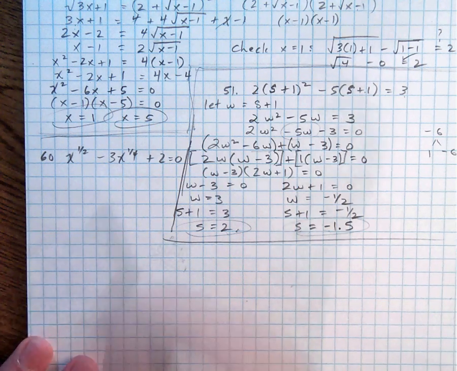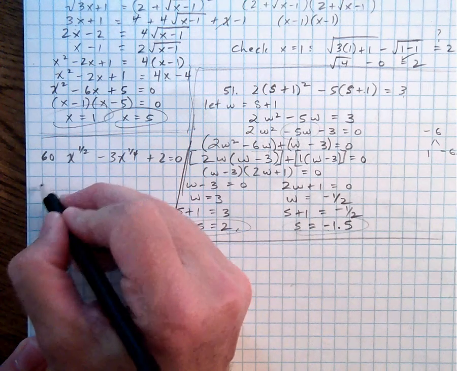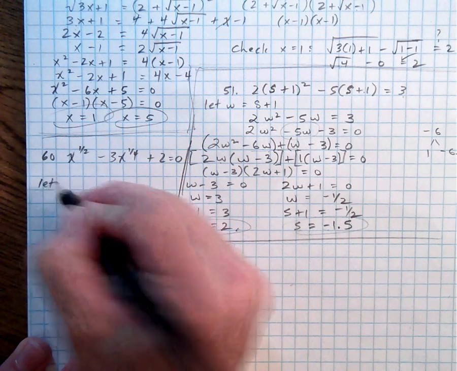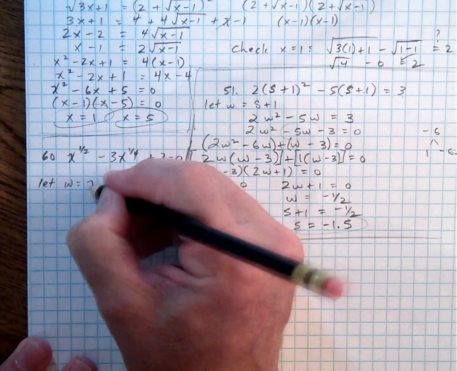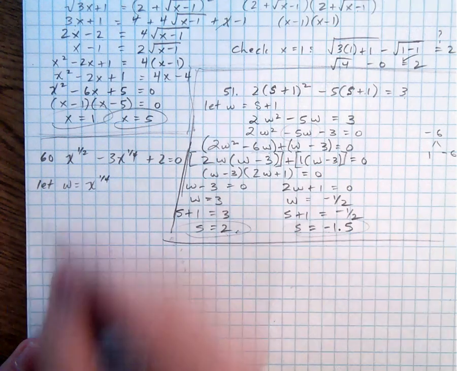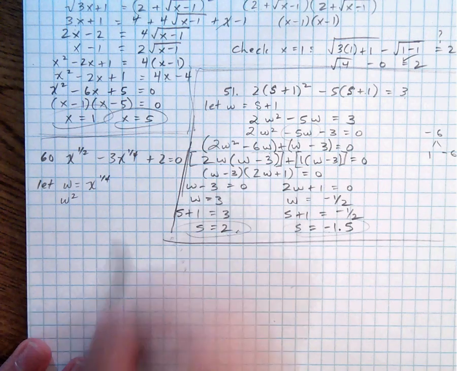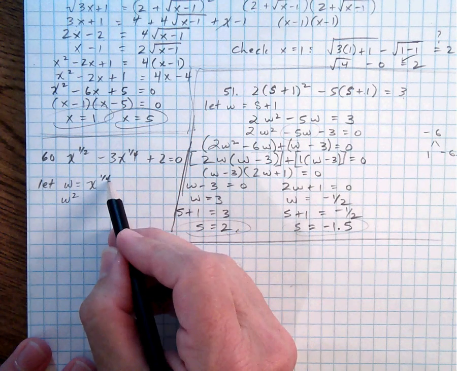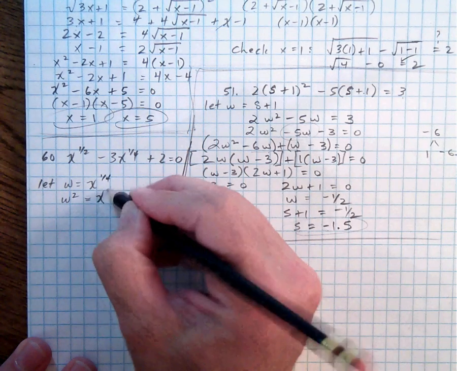If I let some letter equal that, so if I let w equal x to the 1/4 power, just temporarily, then w squared, when you square that, you just multiply the exponent by 2, and that's going to be 1/2, so x to the 1/2, right?